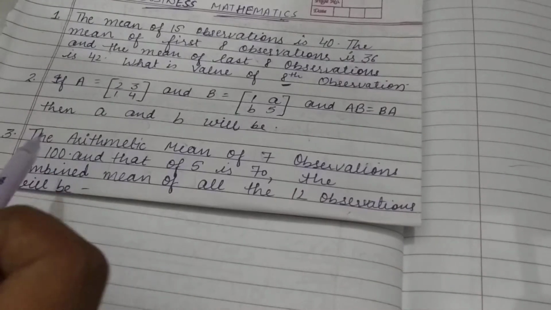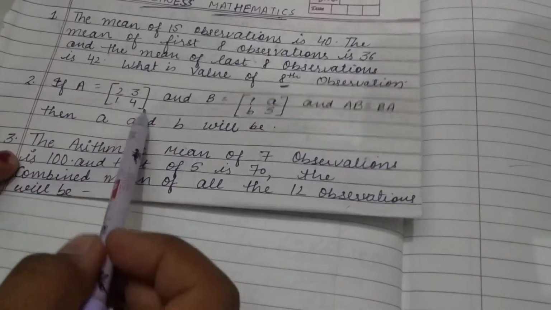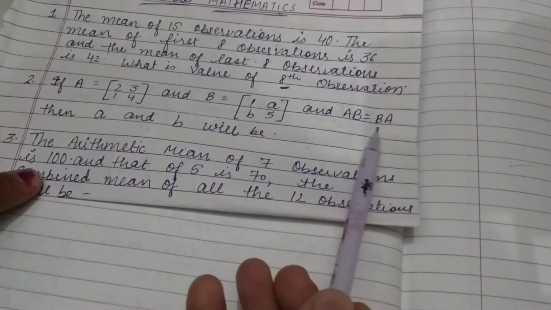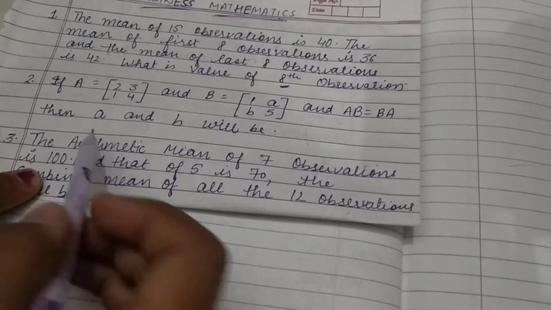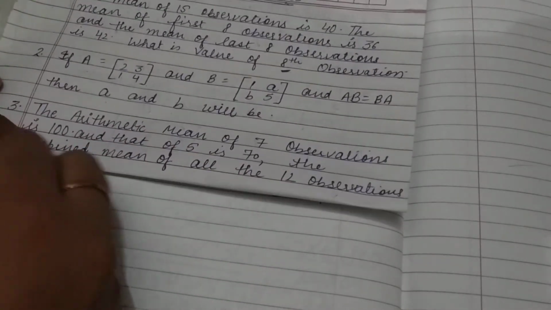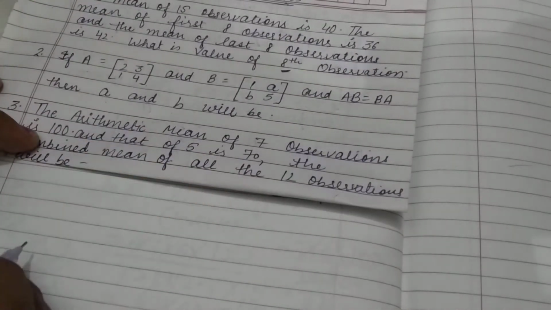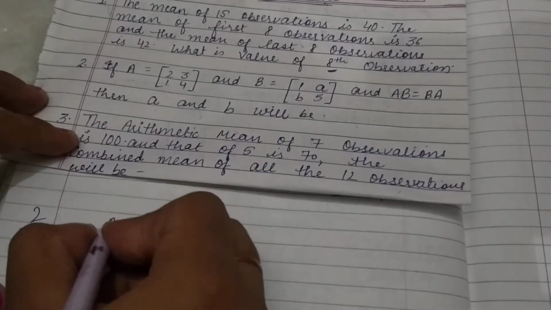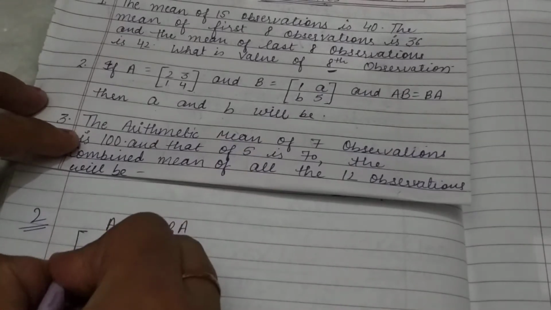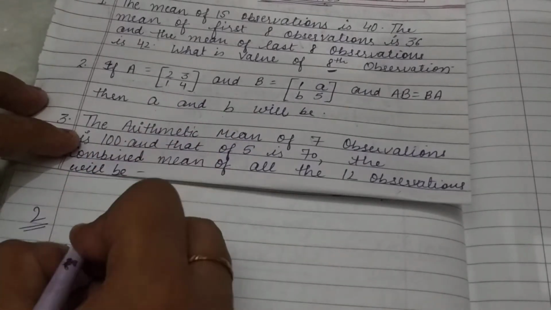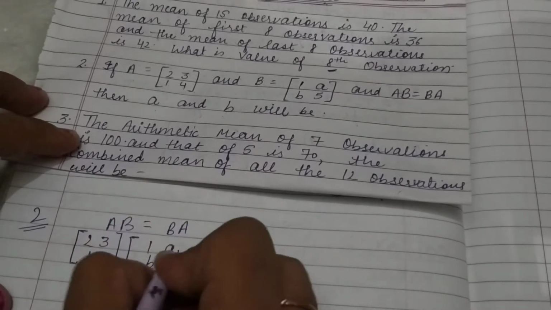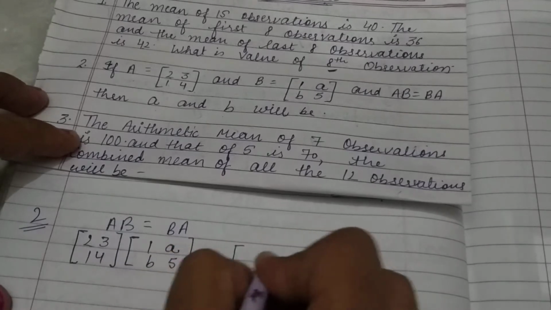Now the second question is a matrix question. A is equal to this, B is this. It is given that AB is equal to BA, and we have to find the values of a and b. So second question, AB is equal to BA is given to us. So we will write the value of A is 2 3 1 4 and B is 1 a, b 5.